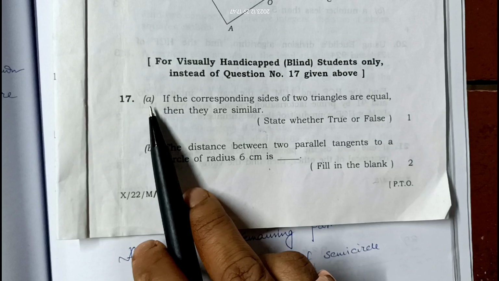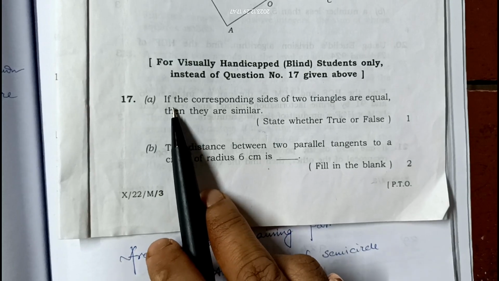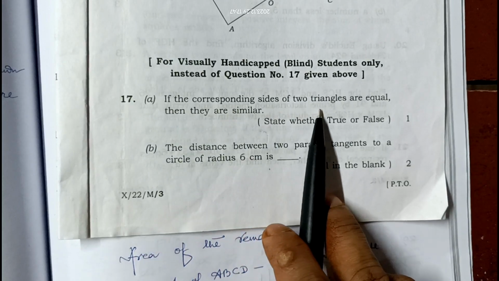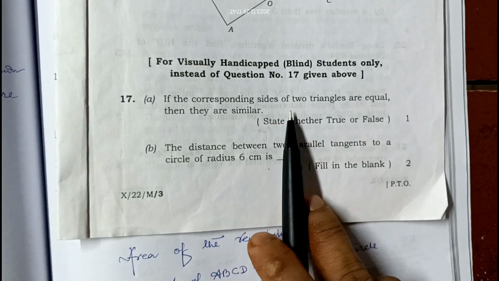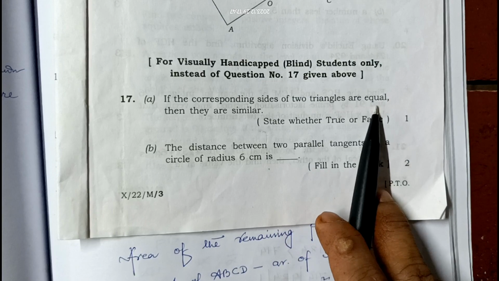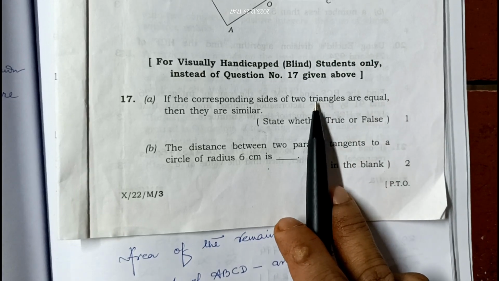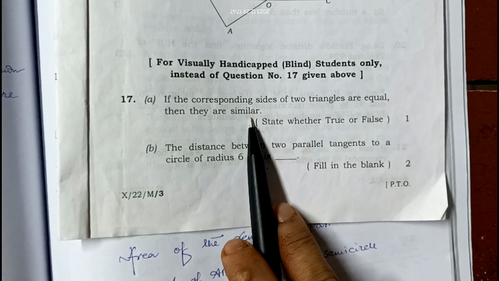In question 17a, which is for blind students, it is given that if the corresponding sides of two triangles are equal, then they are similar. State true or false. When the corresponding sides of two triangles are equal, then they are both congruent and similar. Therefore, the answer is true.